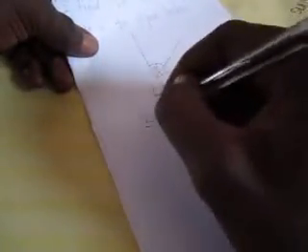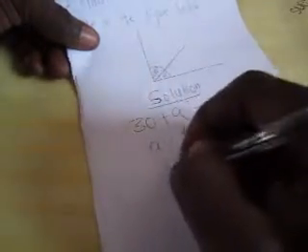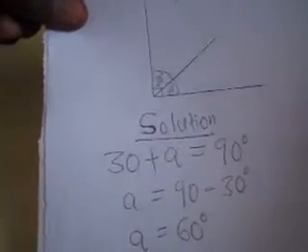So our solution should look like this: 30 plus A is equal to 90 degrees, as simple as ABC. So A will be equal to 90 minus 30 degrees, and 90 minus 30 will give us 60 degrees. So this is the value of A, the lettered angle. That's how we are supposed to approach such questions.